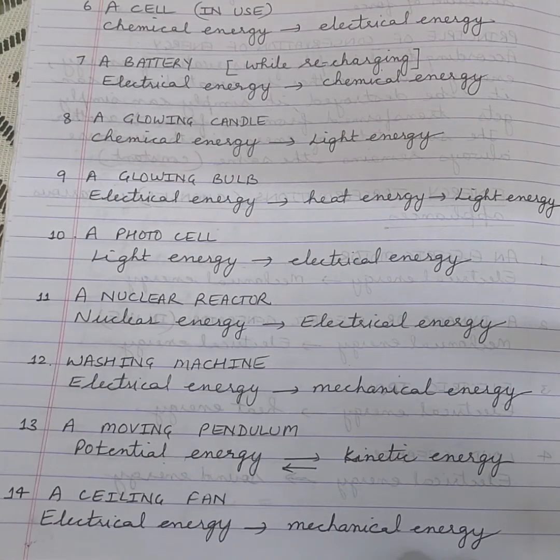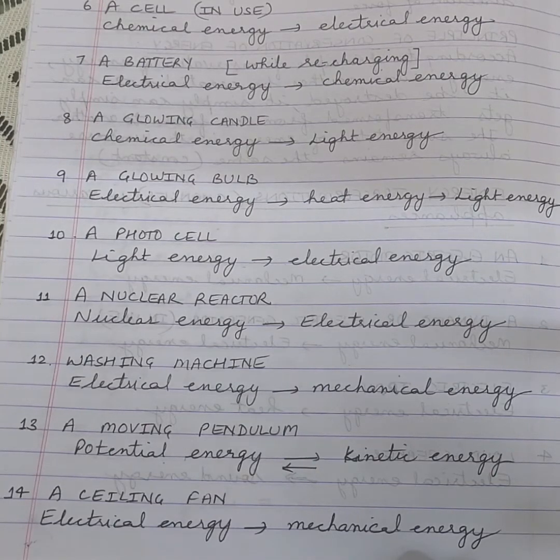In a washing machine, the electrical energy will be converted into mechanical energy, which makes the motor of the washing machine move. So, electrical energy to mechanical energy.